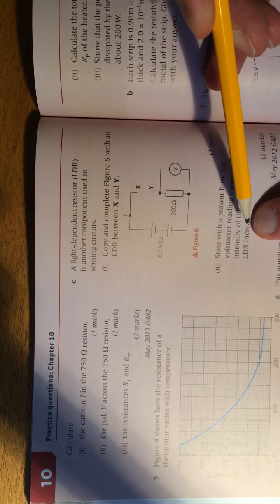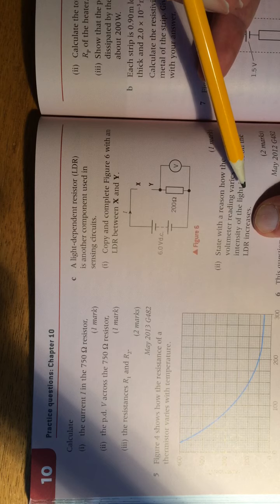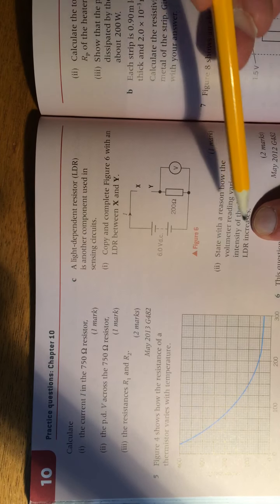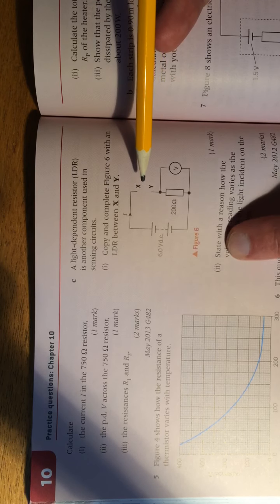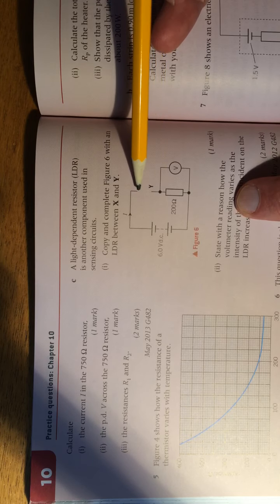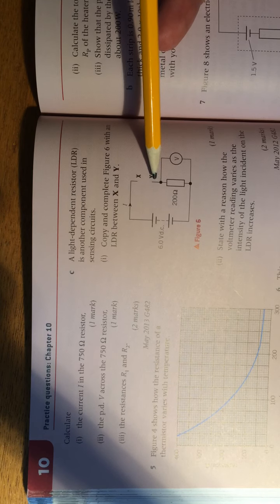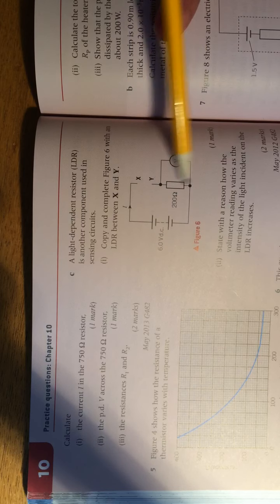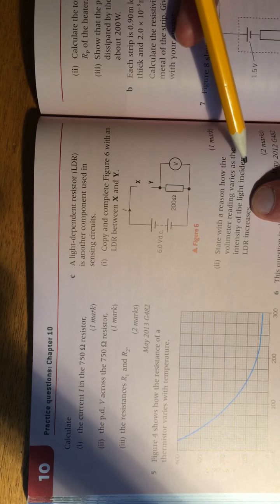Actually, the question is saying increase, so you don't have to decide. As the incident light increases, the resistance of the LDR decreases. If the resistance decreases, what will the PD do across it? It will decrease as well. Therefore, more of the 6 volts PD will appear across the 200 ohm resistor, which is where the voltmeter is connected. So the voltmeter reading goes up.